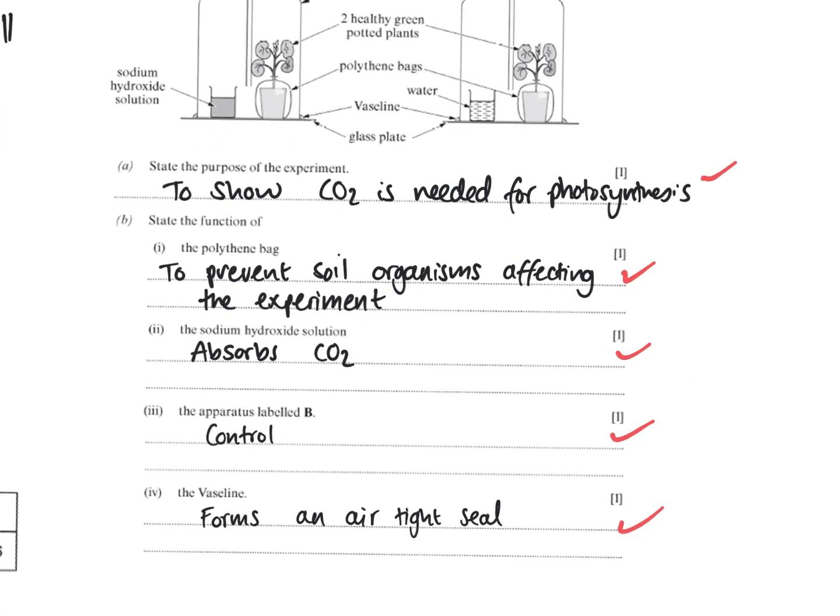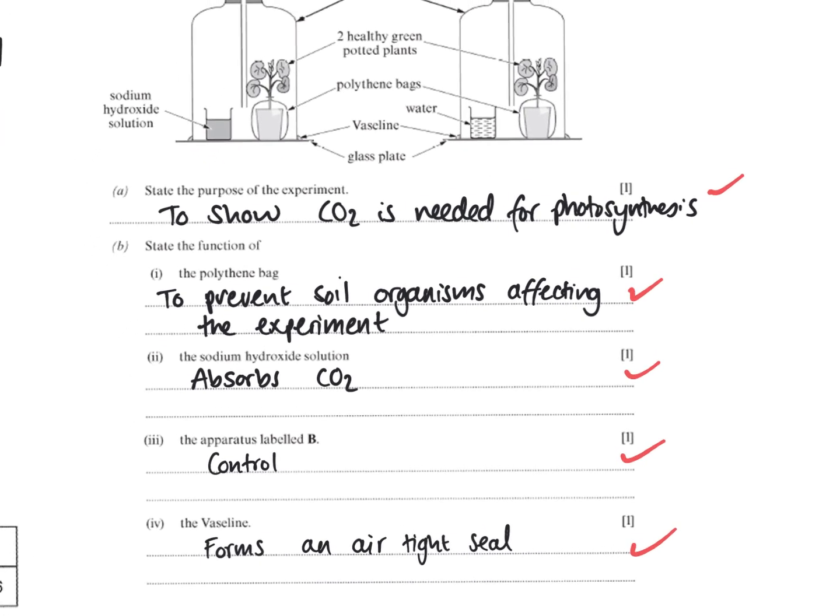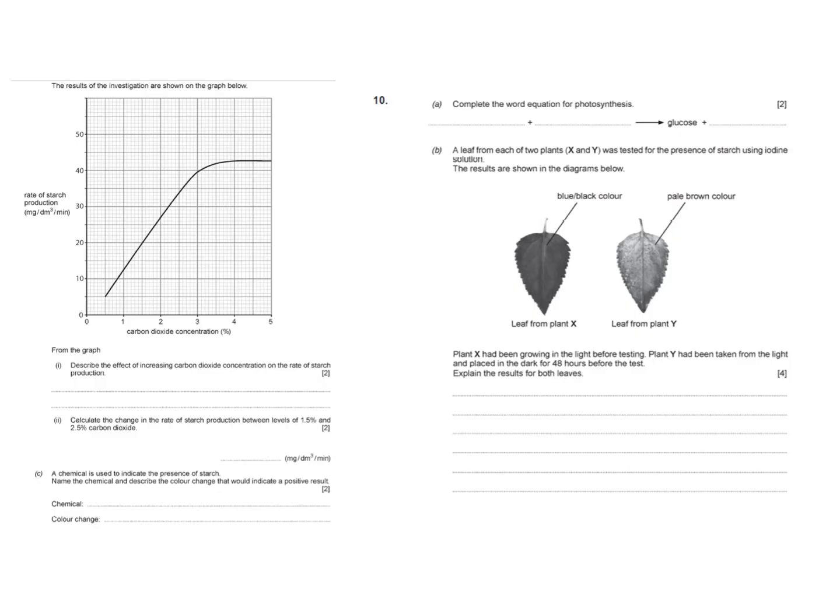And then finally, in part 4, the Vaseline, that's found at the bottom, just between the glass plate and the bell jar, it forms an airtight seal. Okay, so we're doing really well. We've got the final past paper questions here. Pause the video and then we'll run through the answers together.